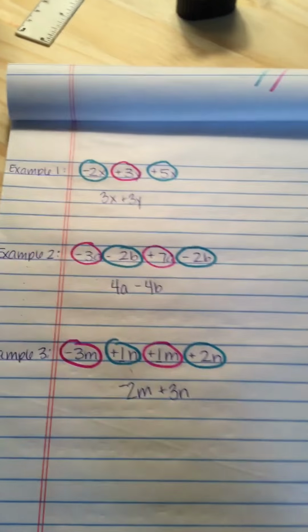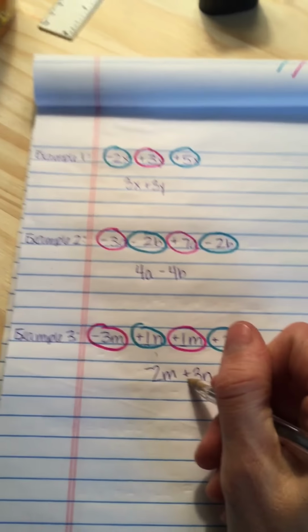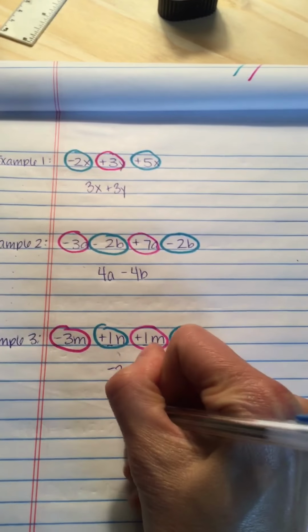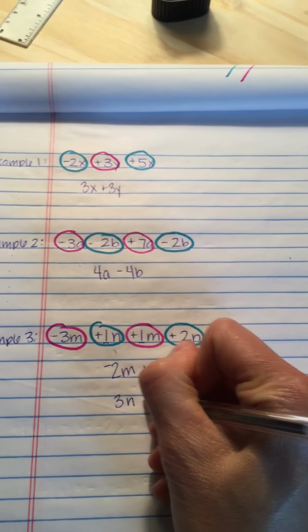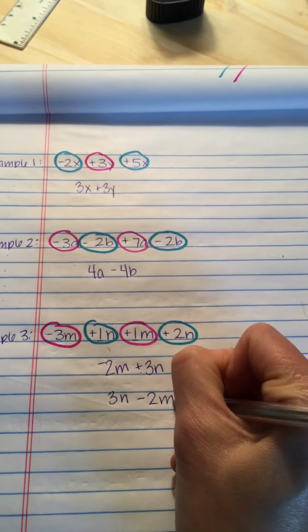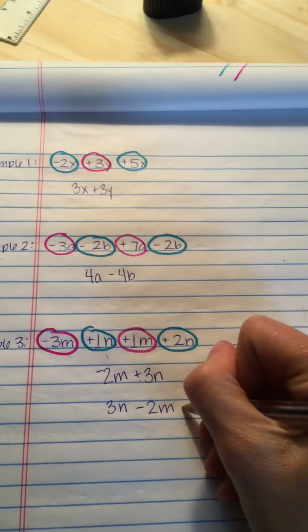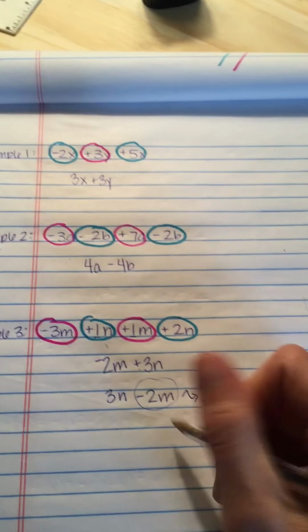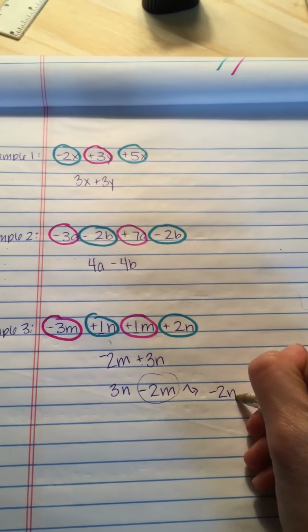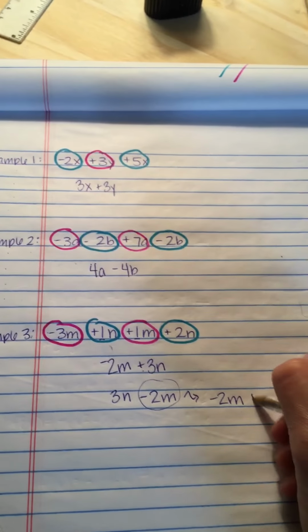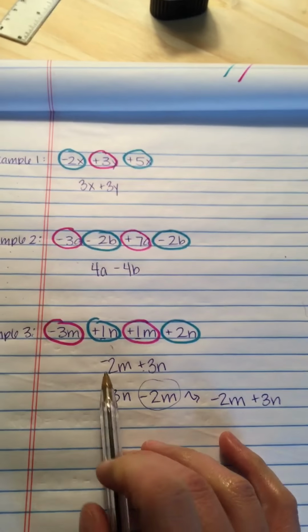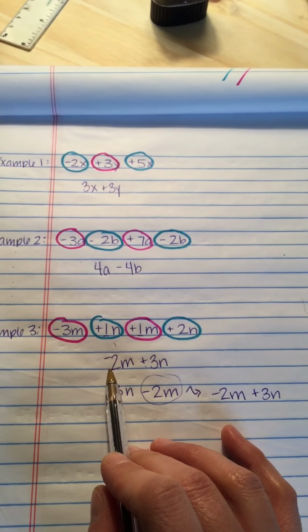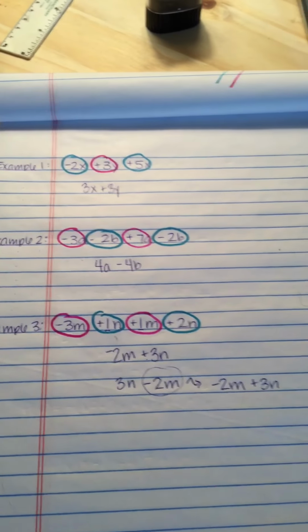Even if you don't do that from the beginning, for example, looking at example 3, if I had 3n minus 2m, the best option would be to put that into proper form, and I would preserve this, so it would be negative 2m, and then I would add my 3n, because this is considered a little more correct. That's it. You guys are going to do great.